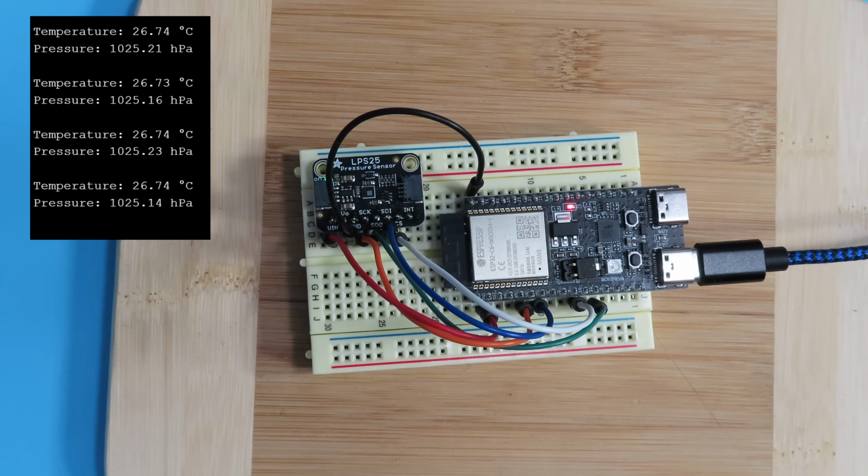But otherwise, as you see, the code was very simple. The wiring is a bit more complex because it's SPI, but we could have also run this under I2C. I just wanted to demonstrate SPI because we don't use it all that much. And yet another air pressure sensor that we can use in our hobbies.